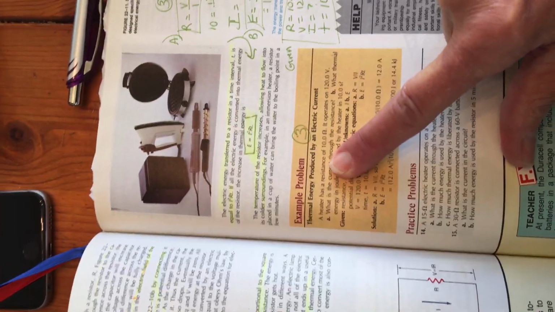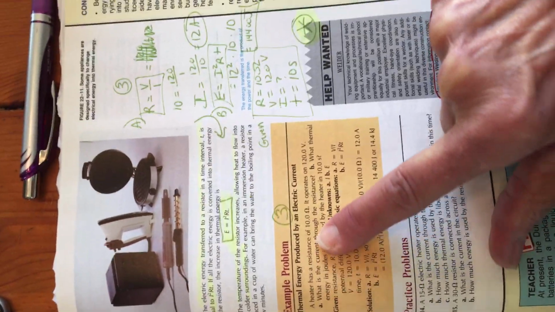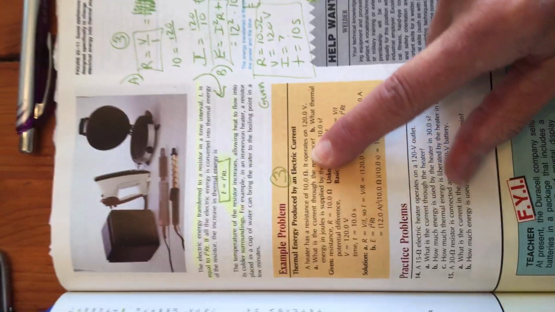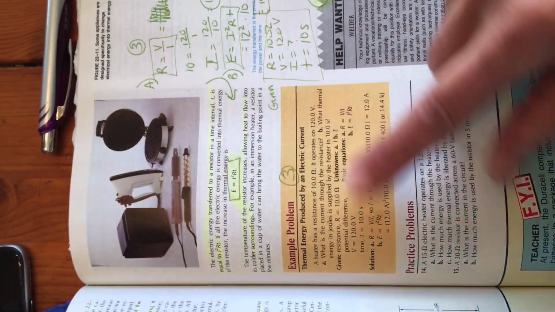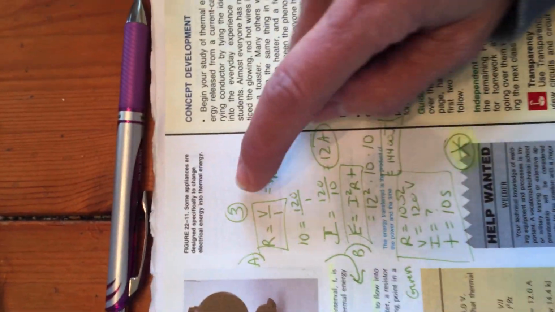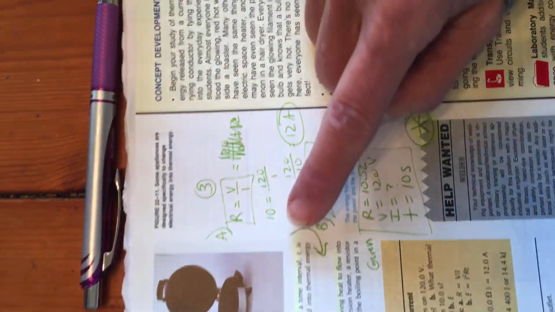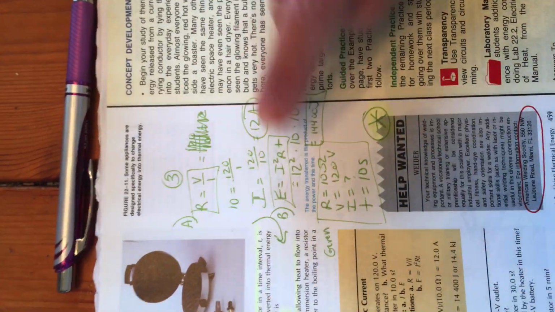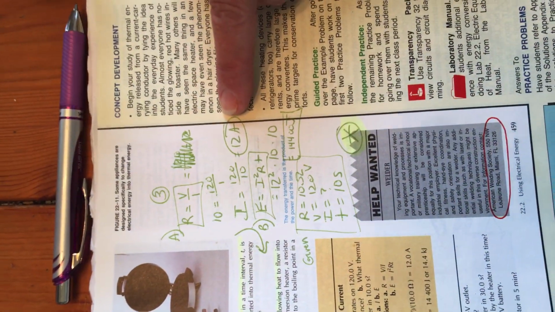A heater. So example problem number 3: a heater has a resistance of 10 ohms. It operates at 120 volts. What is the current? So resistance equals volts over current. 10 equals 120 over I. So I is 12 amps.